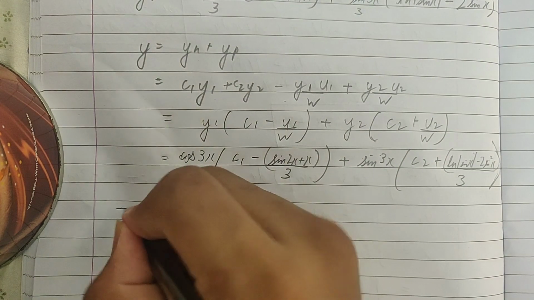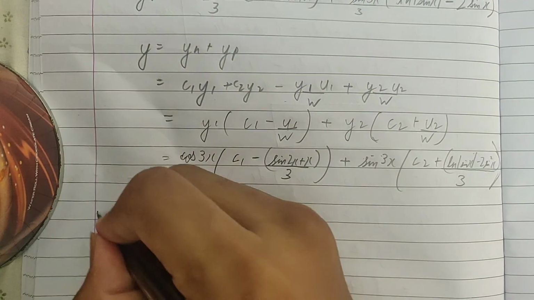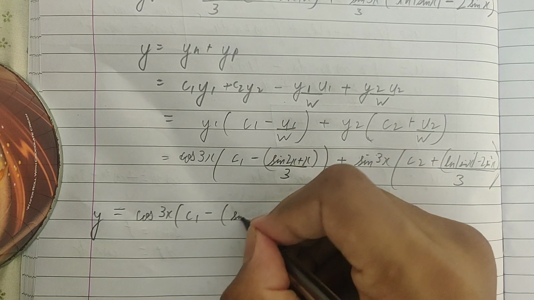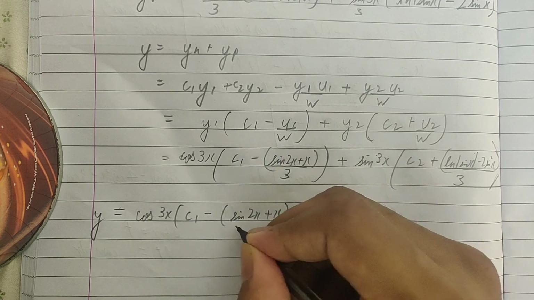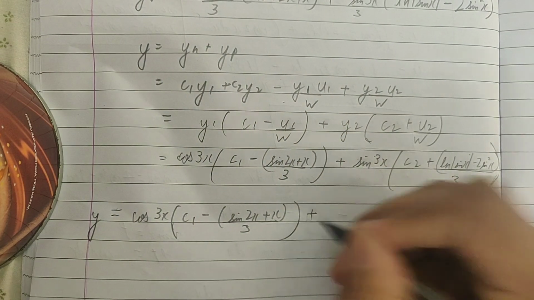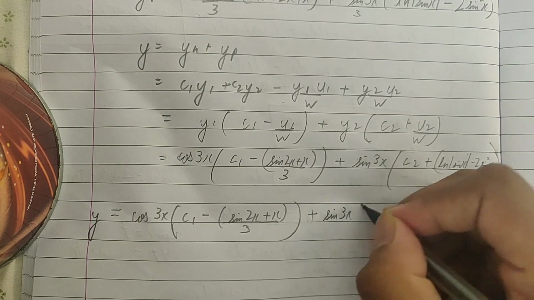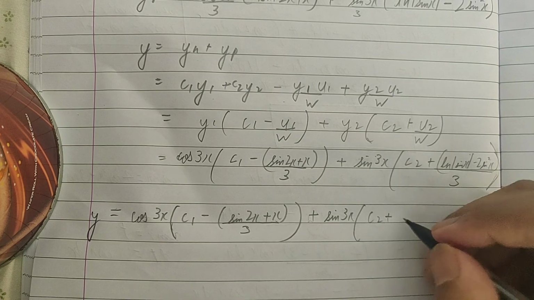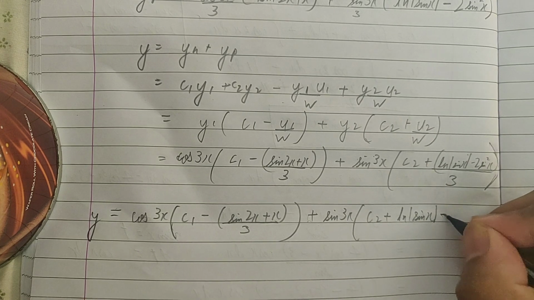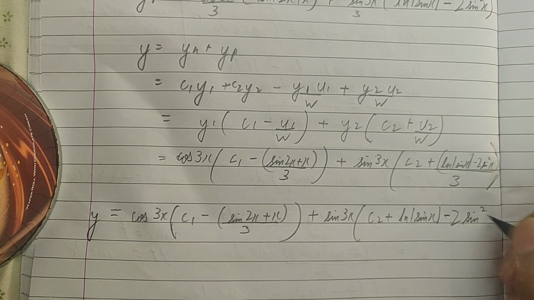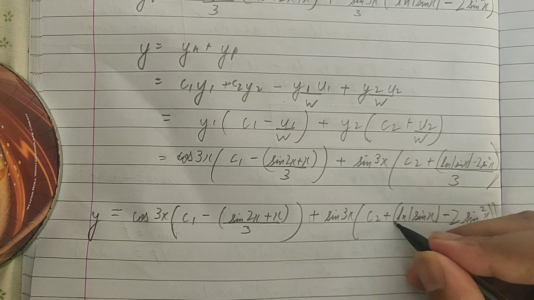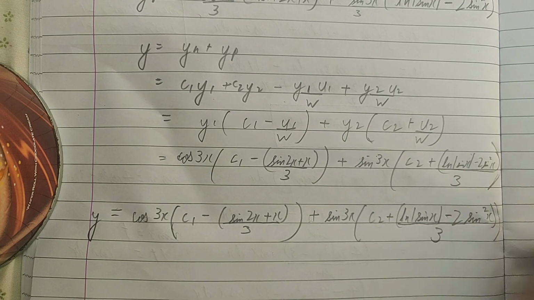It's a pretty long answer, but I think that should have done it. I'll just write it a bit more clearly in the next line. Y is equal to cos 3x into c1 minus sine 2x plus x upon 3, plus sine 3x into c2 plus natural log of sine x minus 2 sine square x upon 3.